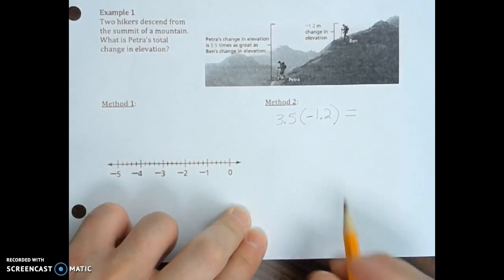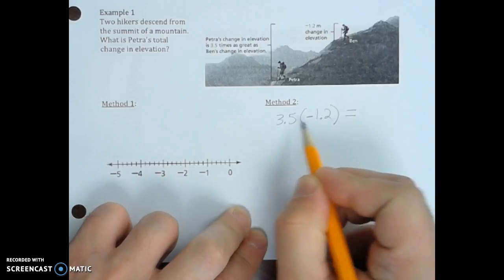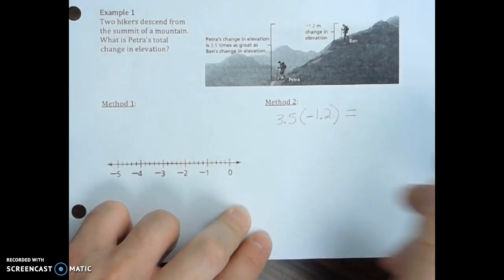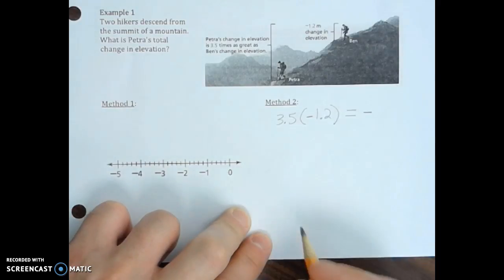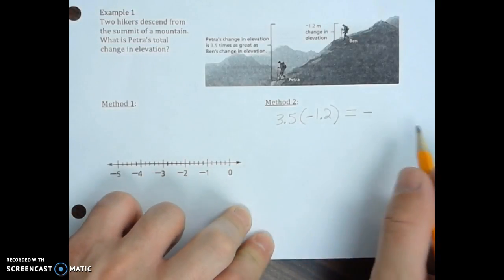And before I actually start to calculate how much this is going to be, I'm going to look right at the signs here, and I'm going to notice that my numbers have different signs. When I multiply two numbers with different signs, I know my product has to be negative. So I'm just going to get that out of the way right now. I know my answer needs to be negative. Now I need to actually do the multiplication to figure out negative what.